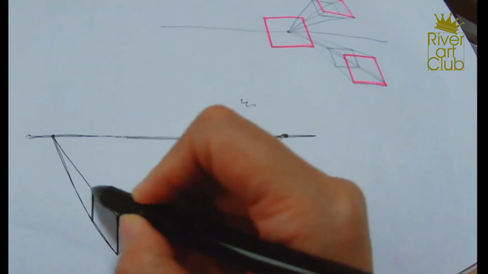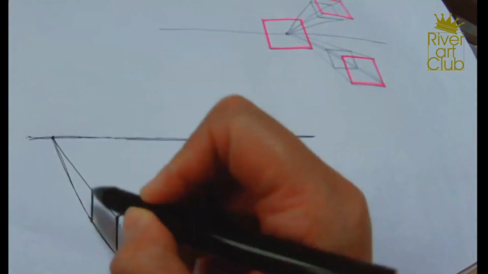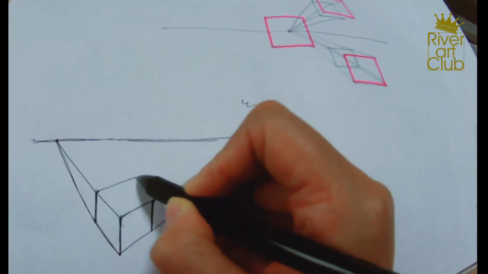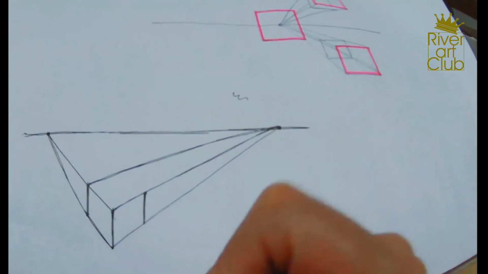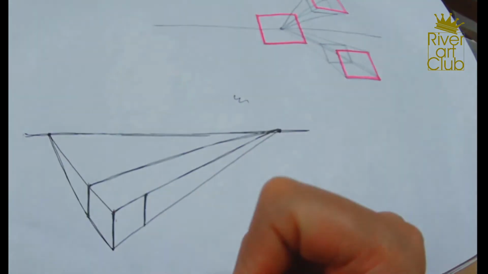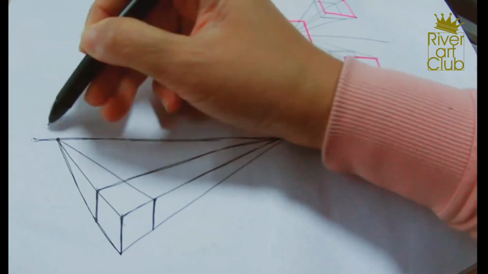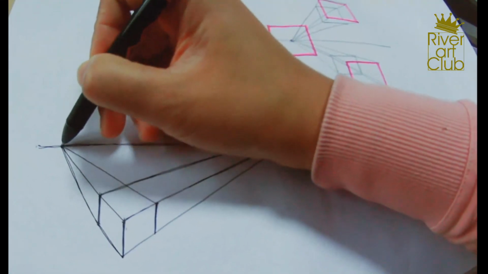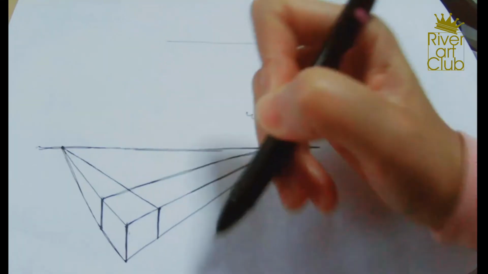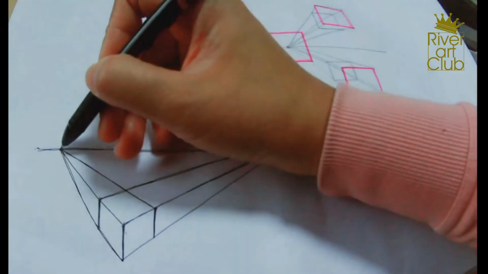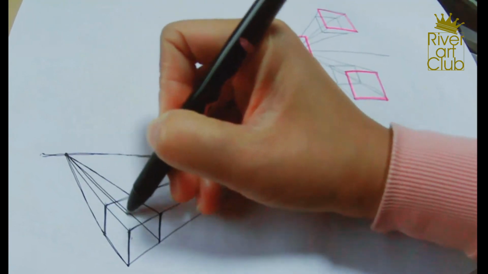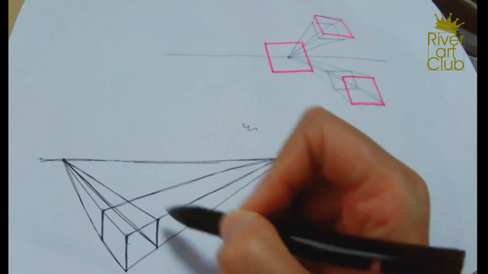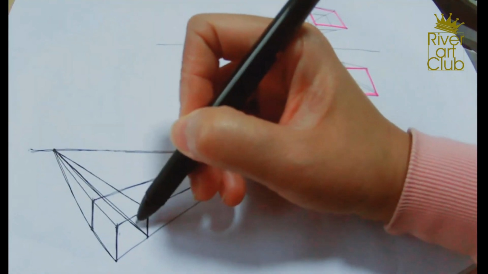You can keep the original lines, the guiding lines, here.